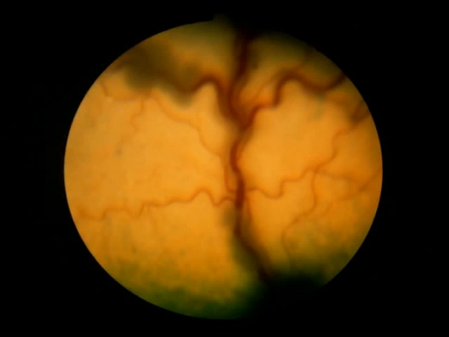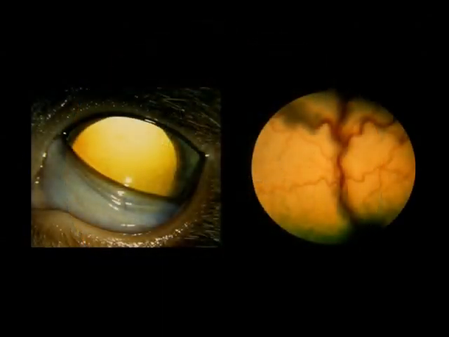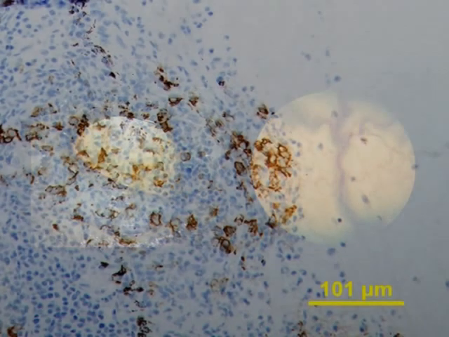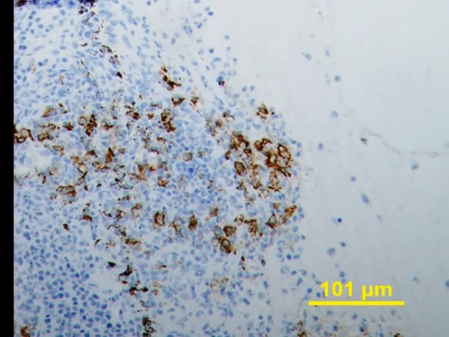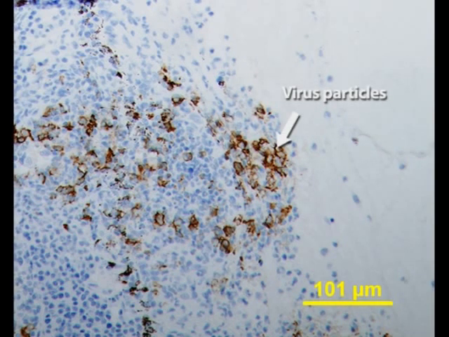Ophthalmoscopy revealed extensive retinal vasculitis. Note the poorly defined edges of the retinal vessels and perivascular discoloration. Compared with the first eye, these changes represent a more typical clinical presentation of FIP with ocular involvement. Usually both eyes are affected on presentation with asymmetrical changes. In this case, FIP was confirmed using immunohistochemistry.